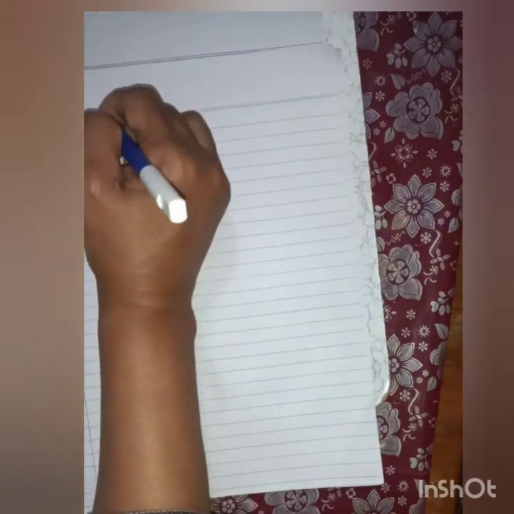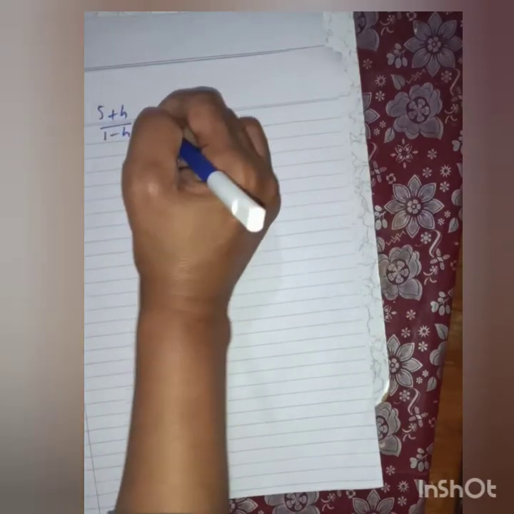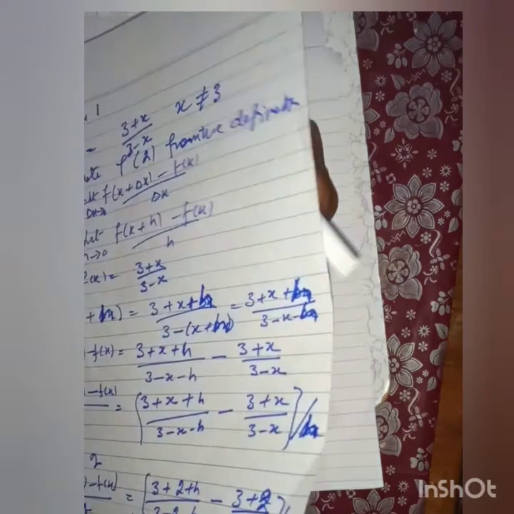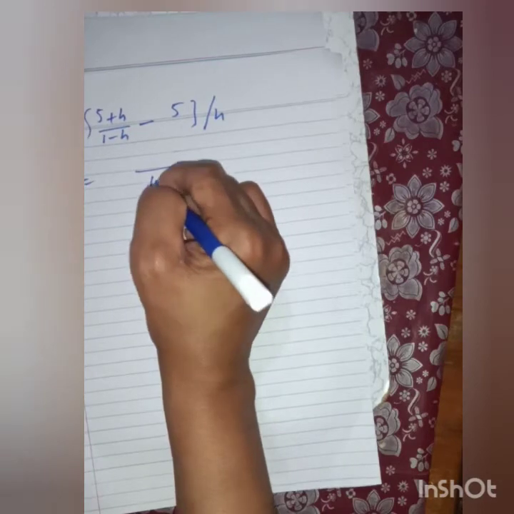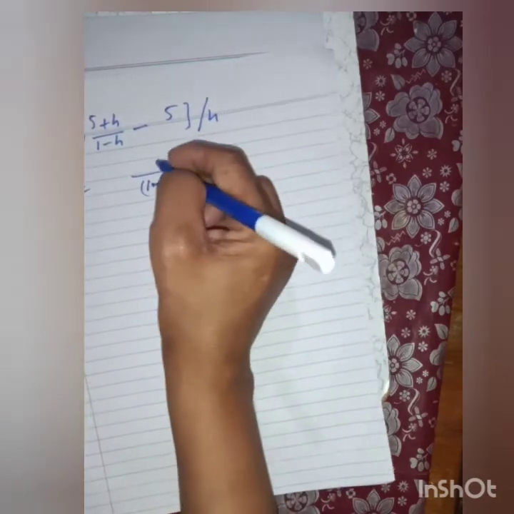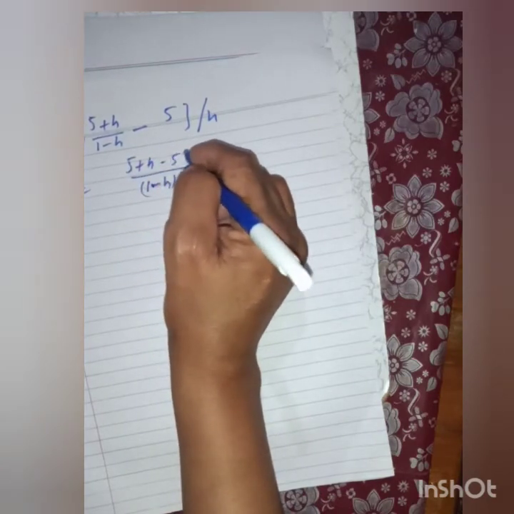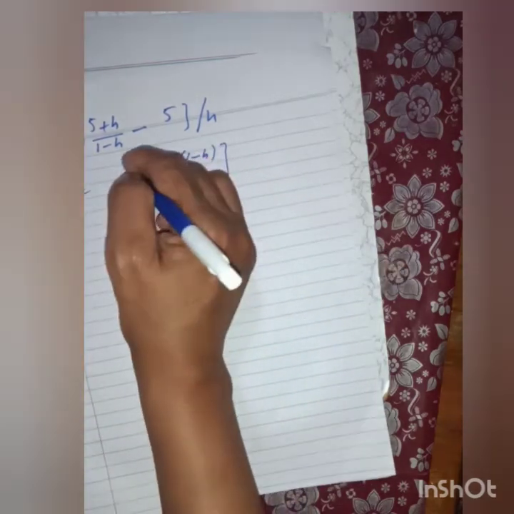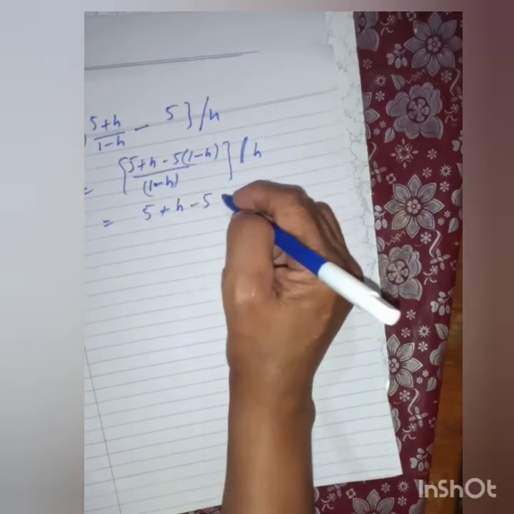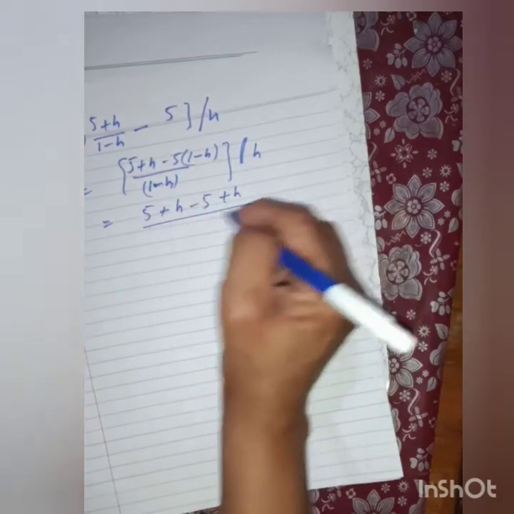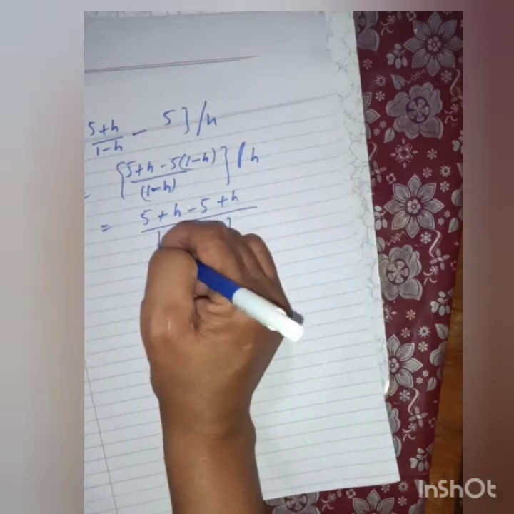Now this is the differential f prime of x at the point 2, which is equal to 5 plus h dividing by 1 minus h minus 5 dividing by 1, and whole dividing by h. Now taking the LCM of the denominator 1 minus h, we get 5 plus h minus 5 into 1 minus h, and whole dividing by h. It will be equal to 5 plus h minus 5 plus 5h dividing by 1 minus h into h.